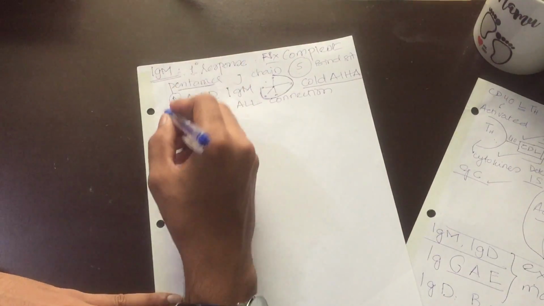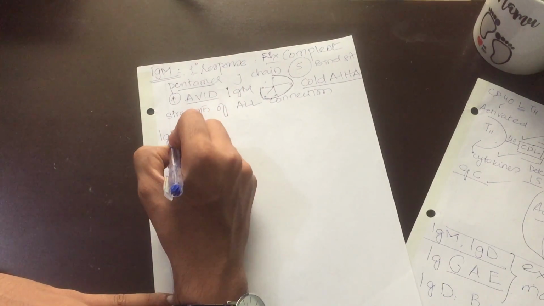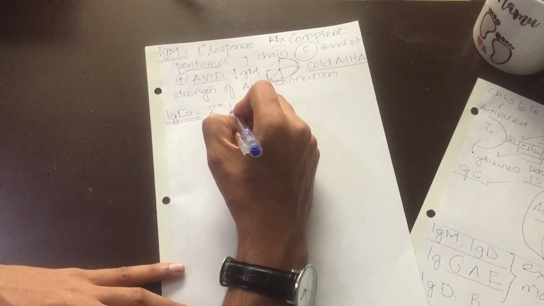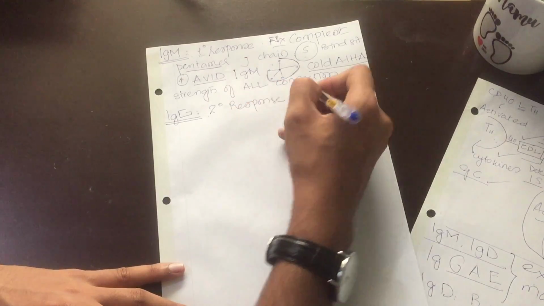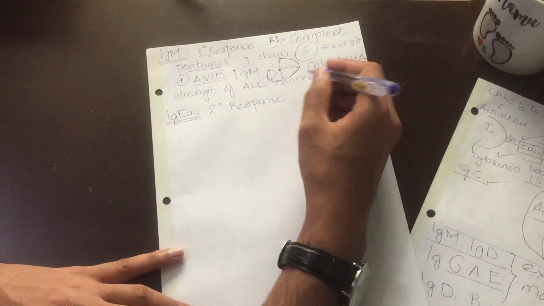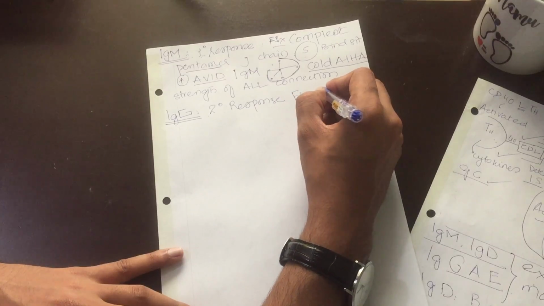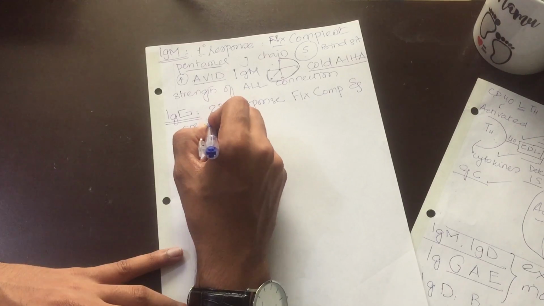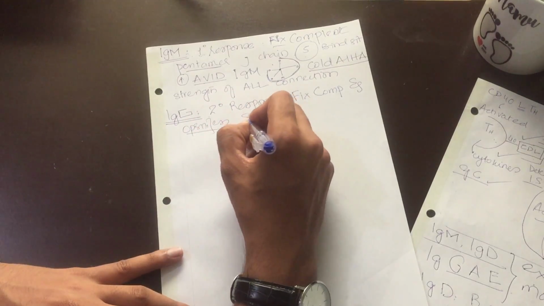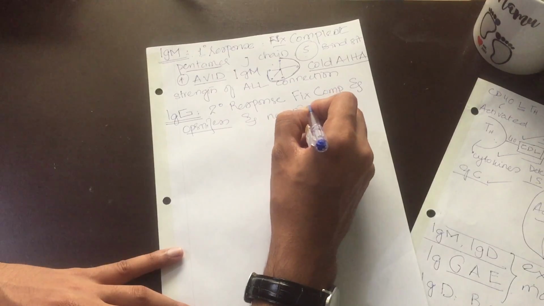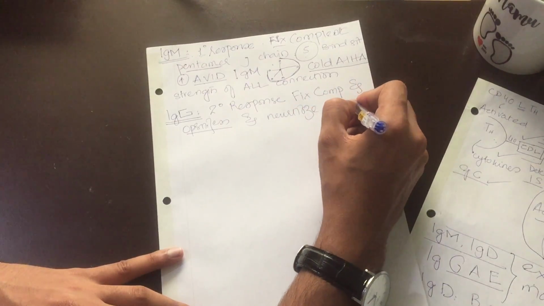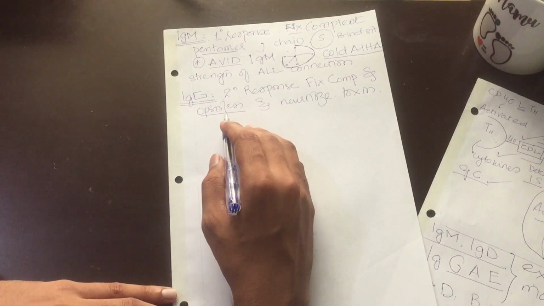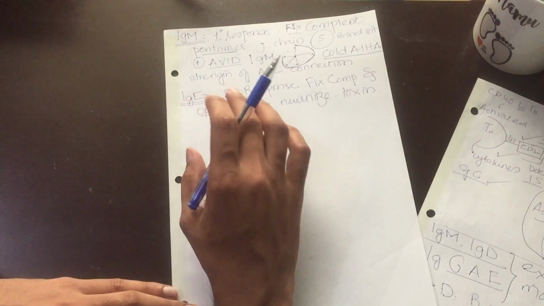After IgM, we have the secondary structure, IgG, the secondary immunoglobulin. It is the immunoglobulin of the secondary response, exists as a monomer, and is not secreted. It fixes complement, opsonizes bacteria, and neutralizes bacterial or viral toxins. It is also the main antibody in the secondary immune response.